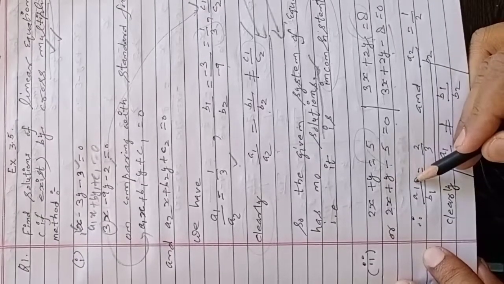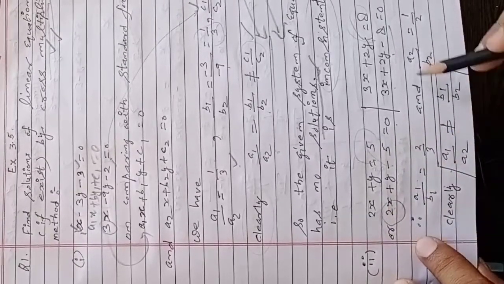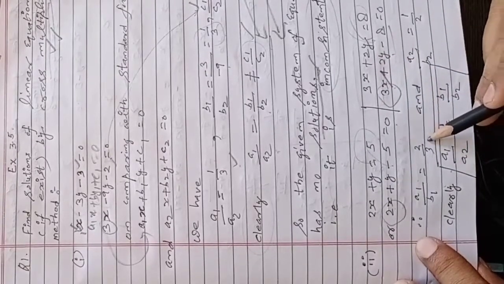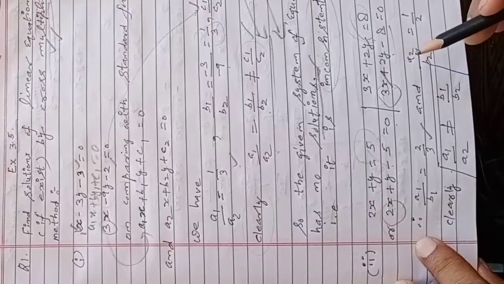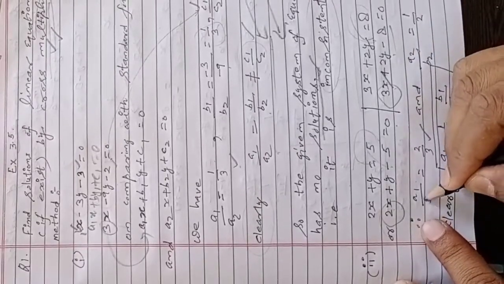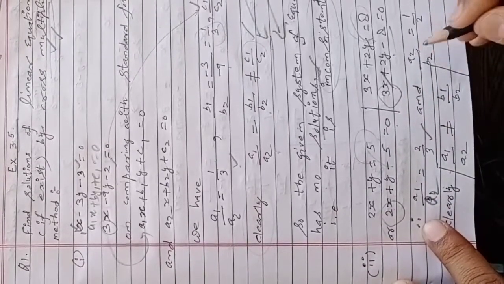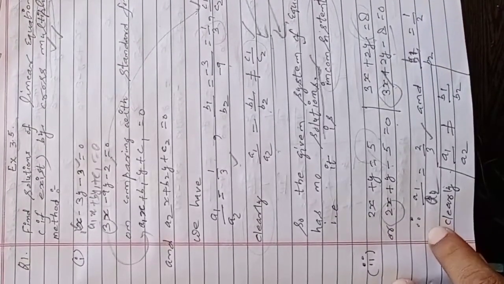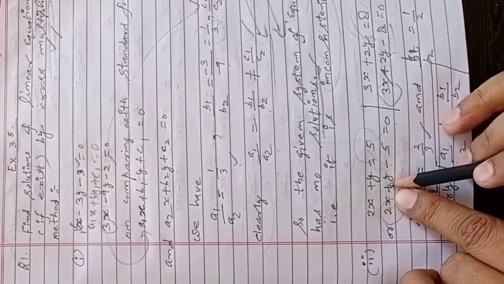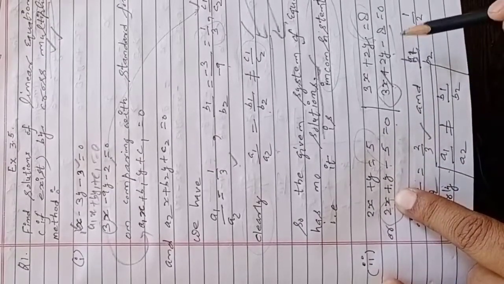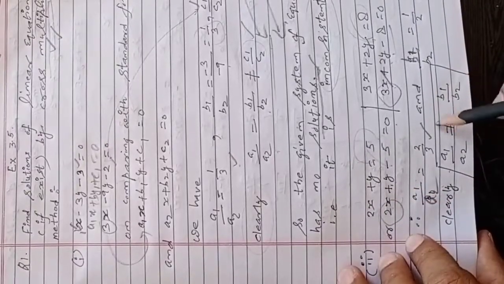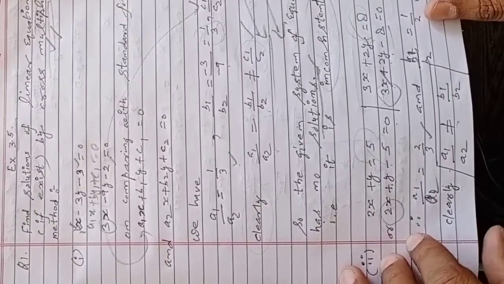So a1 is 2, a2 is 3, so a1 upon a2 is 2 upon 3. b1 upon b2: b1 is 1 and b2 is 2, so it is 1 upon 2. So clearly a1 upon a2 is not equal to b1 upon b2.